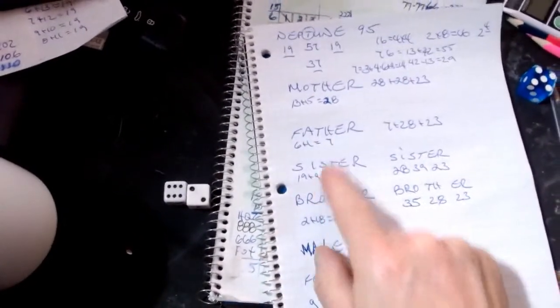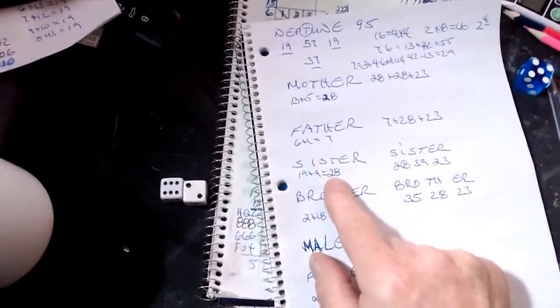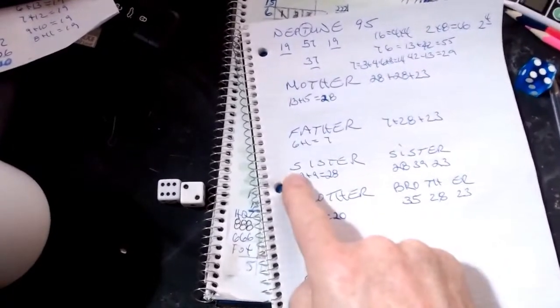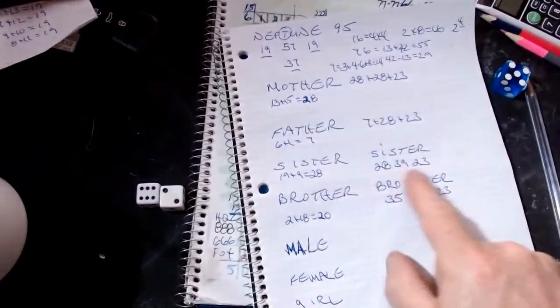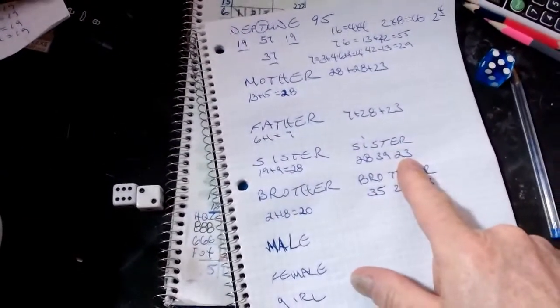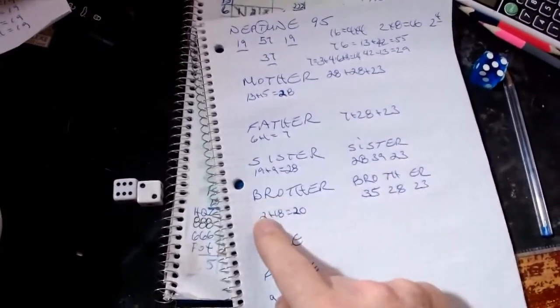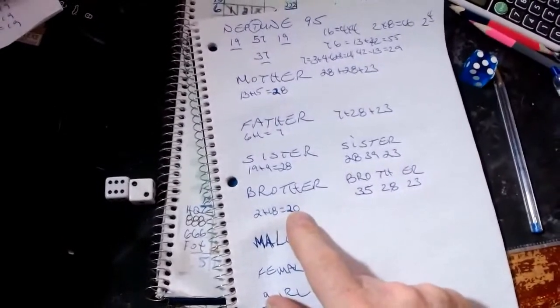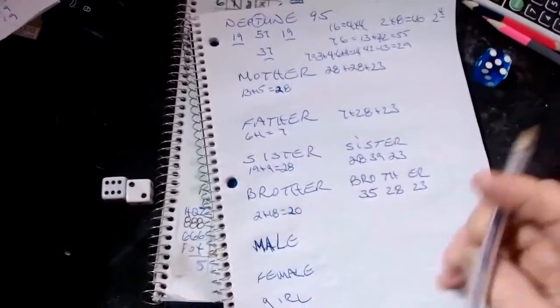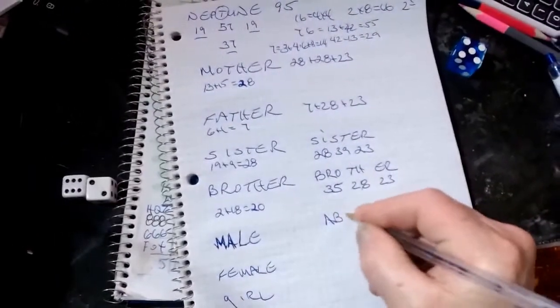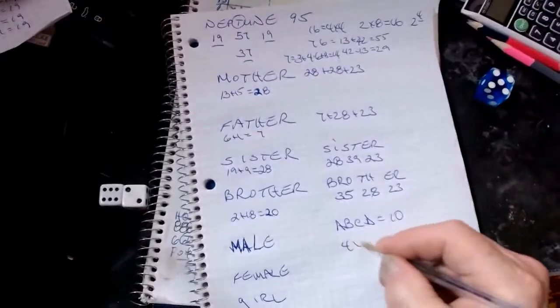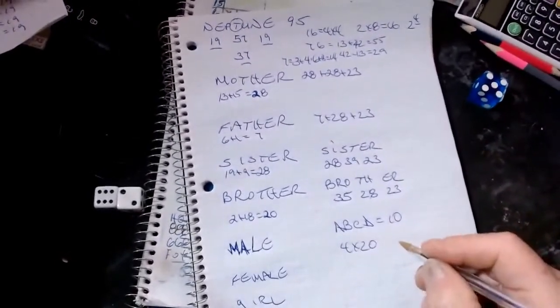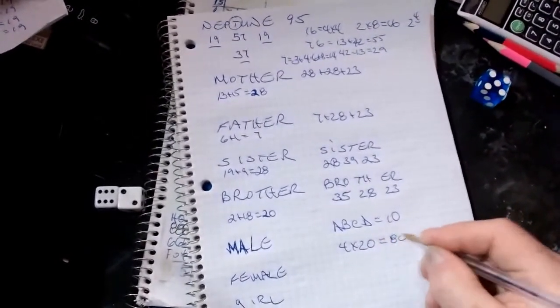Cycle of the moon. Father is 7, 4 of what the sister is. When you write sister down, 51 is for Mars. The cycle within the angels, electronic angels. Brother starts with 20. Again, that is part of your mirror world. A, B, C, D equals to 10. 4 times 20, okay, equals to 80.